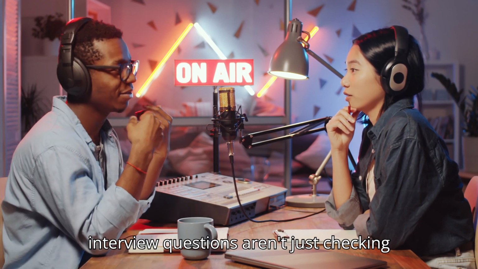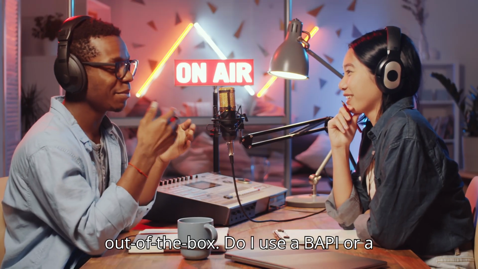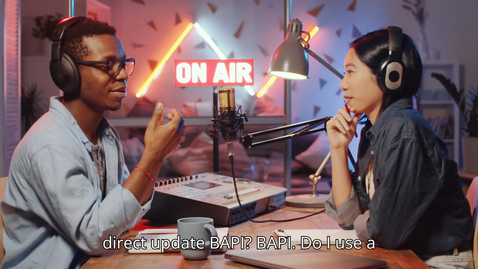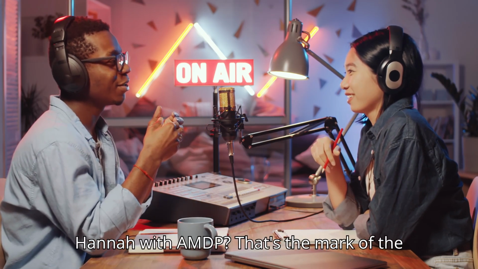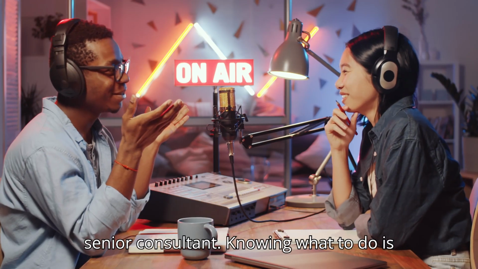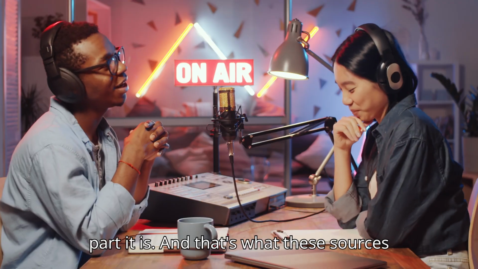Precisely. The essential interview questions aren't just checking if you know the acronyms, they're checking if you know which tool to pull out of the box. Do I use a BAPI or a direct update? BAPI. Do I use a standard table or a hash table? Do I process this in ABAP or push it down to HANA with AMDP? That's the mark of the senior consultant. Knowing what to do is easy, knowing why and when is the hard part. It is, and that's what these sources are really trying to teach.